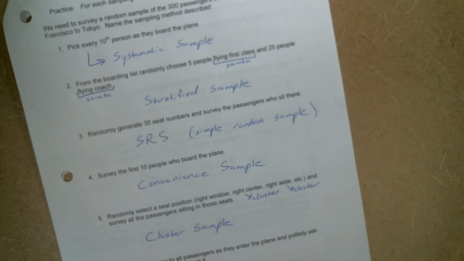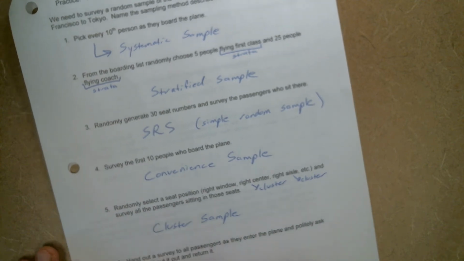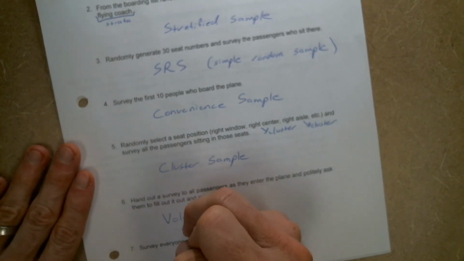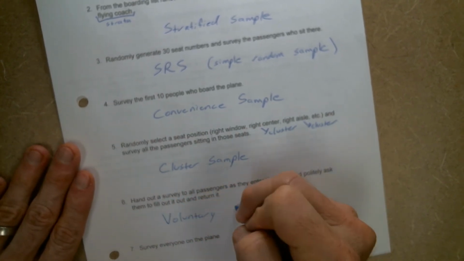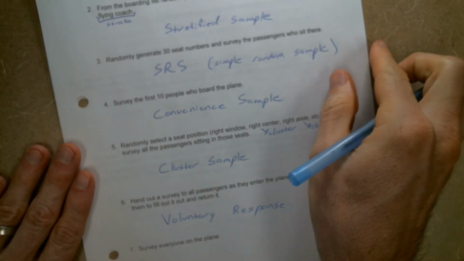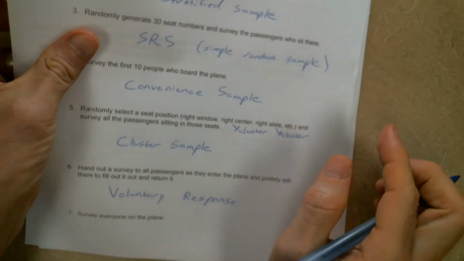All right, hand out a survey to all the passengers as they enter the plane and politely ask them to fill it out and return it. This is basically what we're dealing with when we say voluntary response. Now, this is a little bit more of an aggressive voluntary response because we're actually giving them the survey.